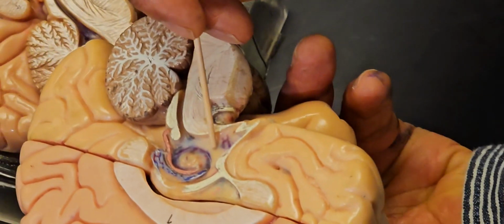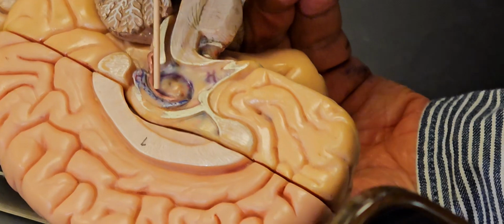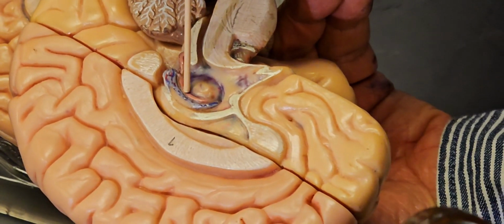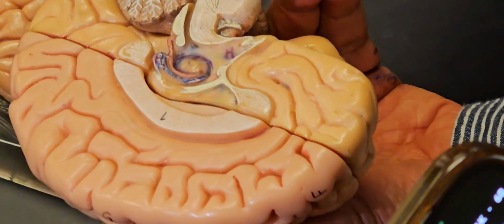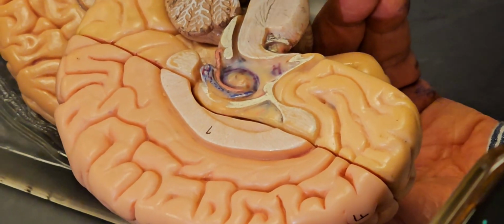Professor, the round one over there, the thalamus, is that not the intermediate mass? The intermediate mass is this one right here in the middle, and the top of it is the thalamus. No, the intermediate mass will connect both thalami. Okay, that's the intermediate mass. But the structure is called the thalamus.